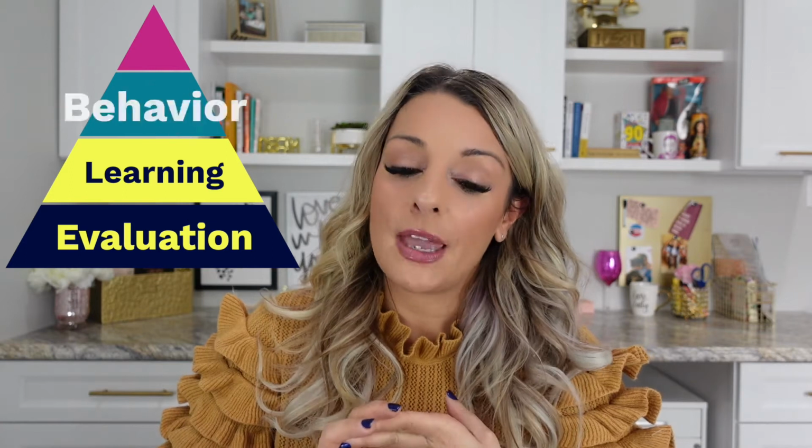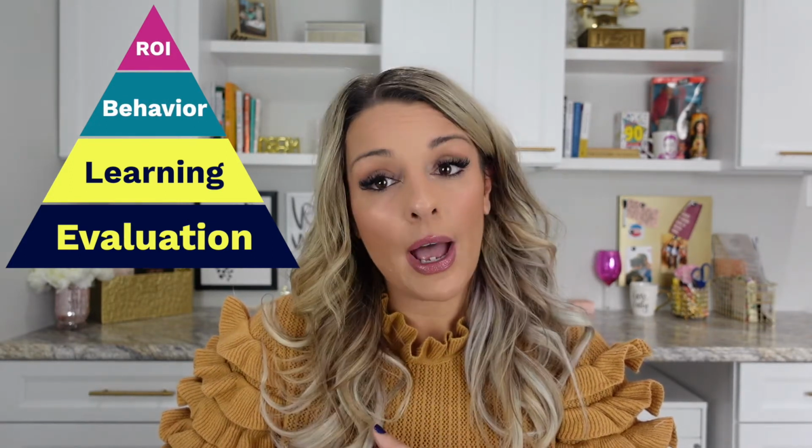So the Kirkpatrick model is four levels, and sometimes you'll see this depicted as a process, or sometimes as a pyramid starting at level 1 at the bottom and going up to level 4. And there's a really good reason for that, and we'll talk about that as we go through. But the four levels of evaluation are: level 1 is reaction, level 2 is learning, level 3 is behavior, and level 4 is return on investment, or ROI.